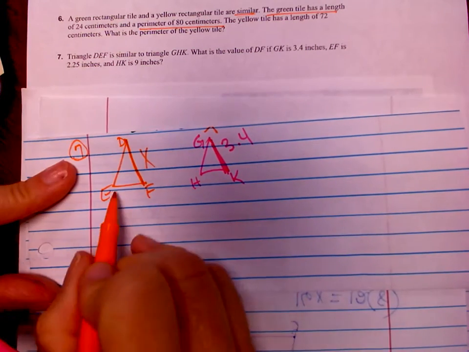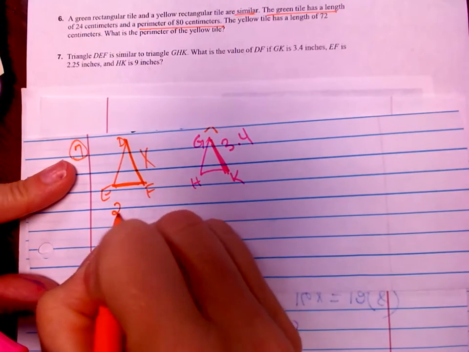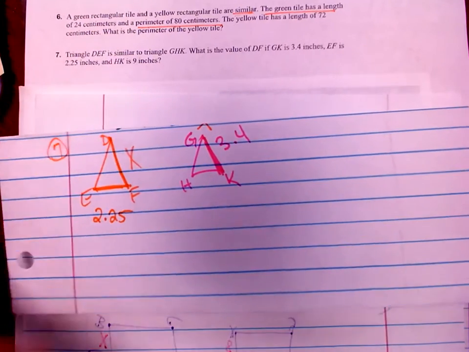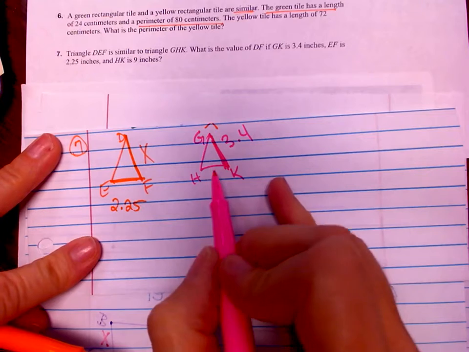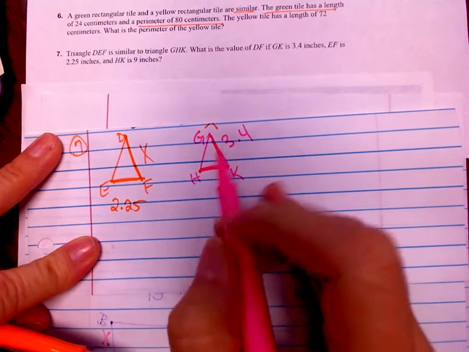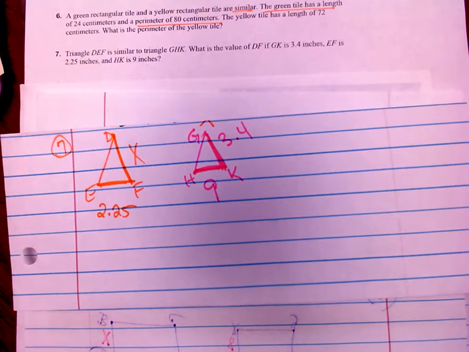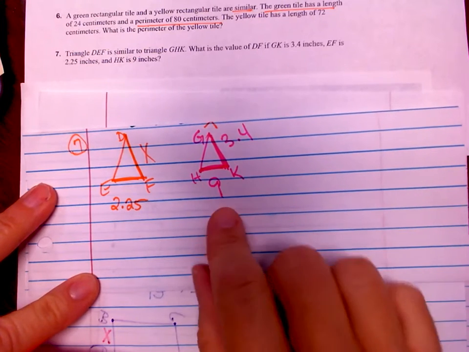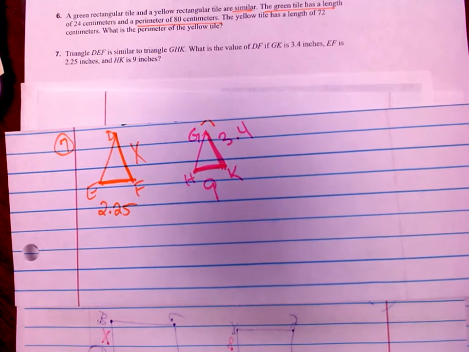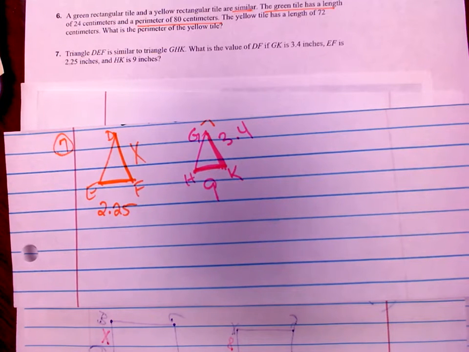And then EF is 2.25 and HK is 9 inches. Okay, so again, we're comparing the sides. So let's decide which method we're going to use.